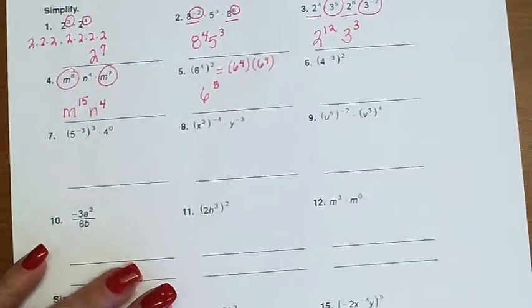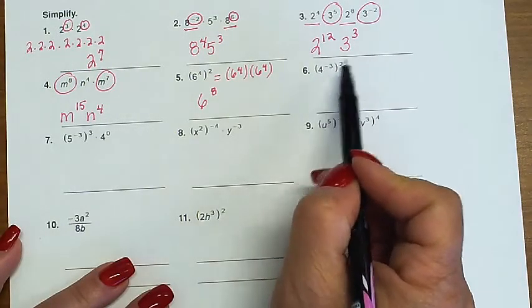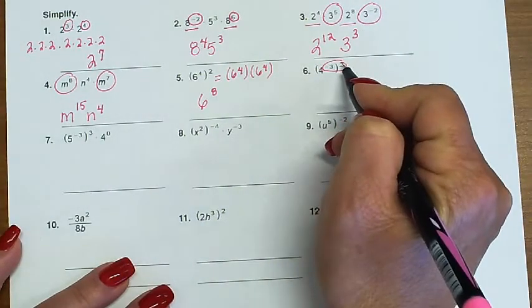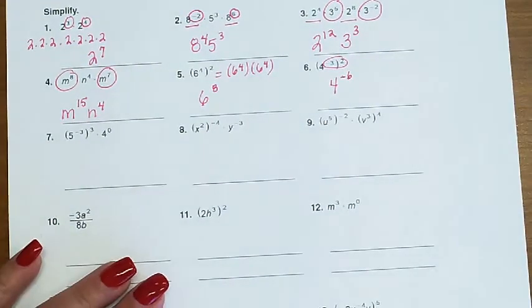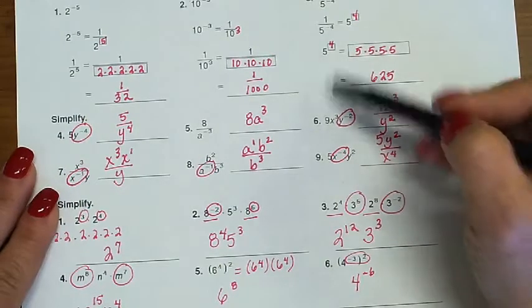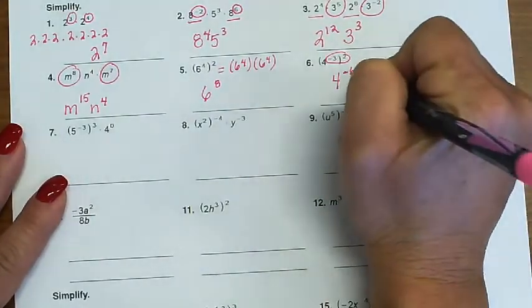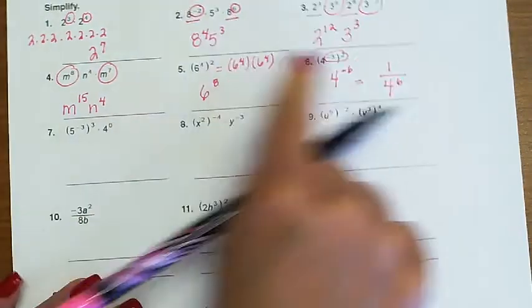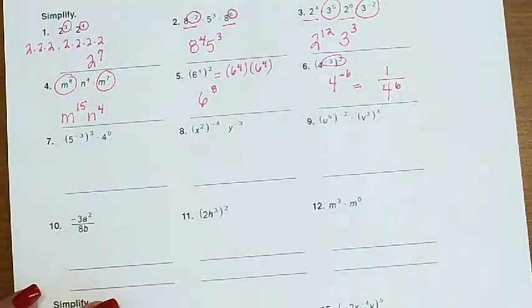Okay. Trying another one of those, 4 to the negative 3 raised to the 2nd power. So power raised to a power, I'm going to multiply these things. So negative 3 times 2 is negative 6. So this would give me 4 to the negative 6th power. But I want to think back to what we just did up here. Remember, we don't want to leave negative exponents. So because this is 4 to the negative 6th power, I'm actually going to move that 4 to the 6th to my denominator, and I have a 1 up top to hold its place. So this would be 1 divided by 4 to the 6th.